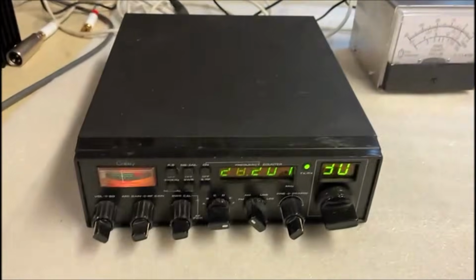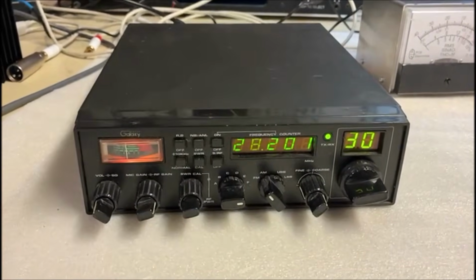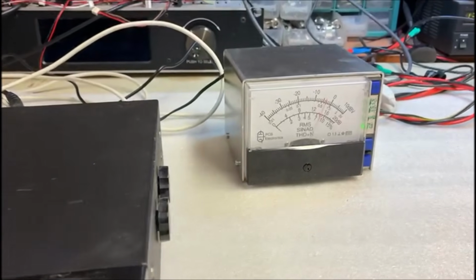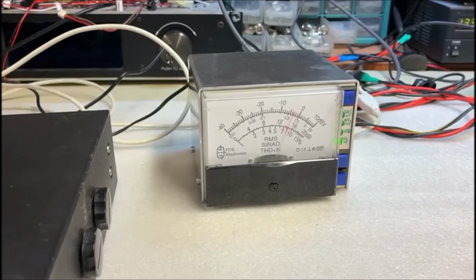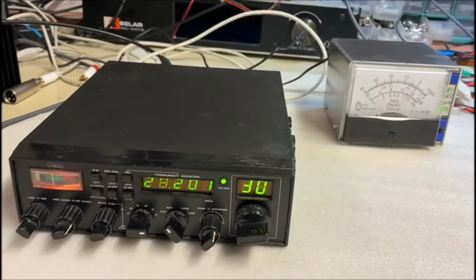It's not a hi-fi radio, it's a communications radio, it's an old radio, so THD plus N up to 10% is fine for this radio, for this class.